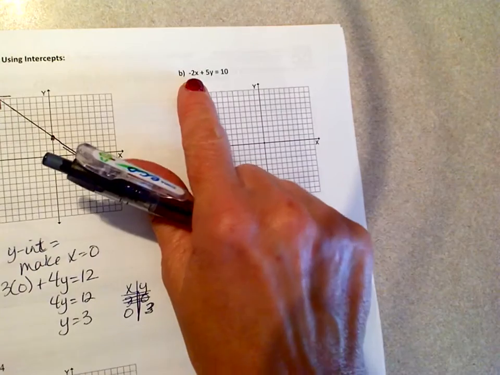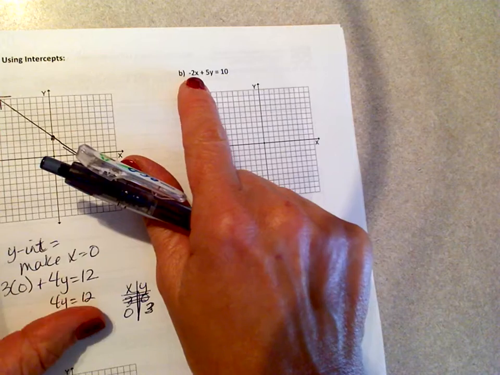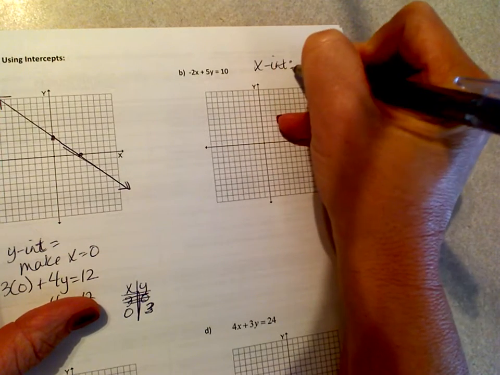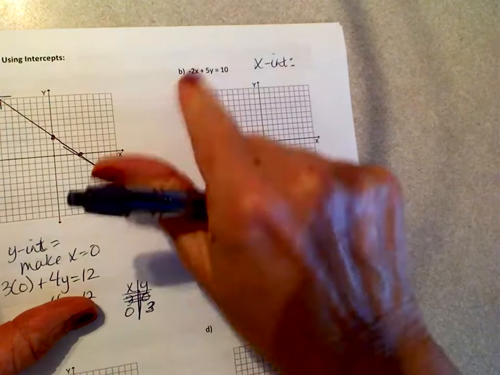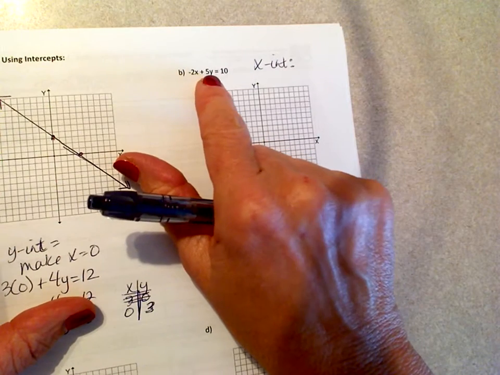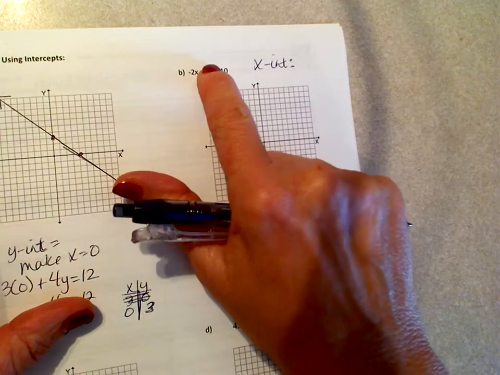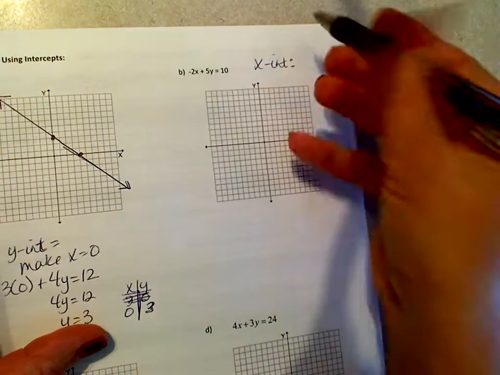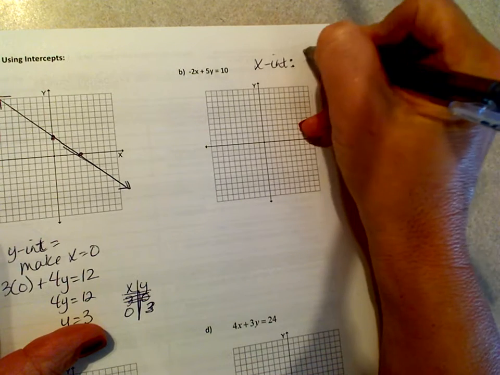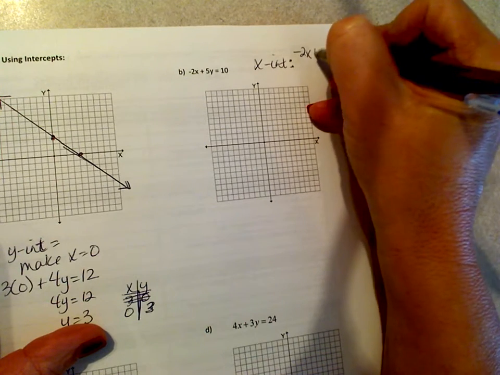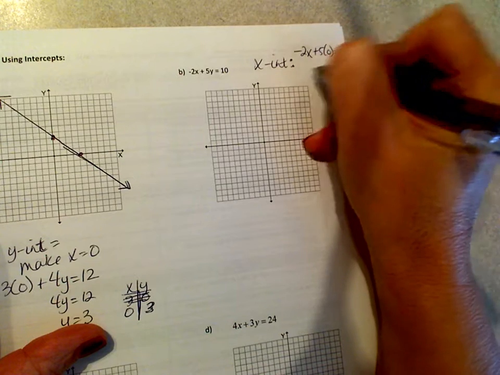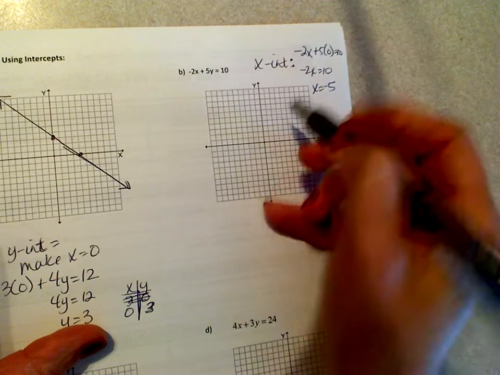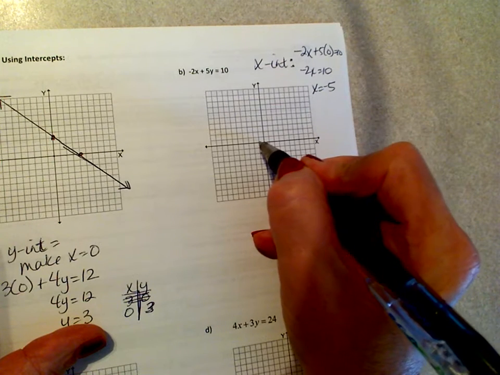B. Now again, to find the x-intercept. So always list those though. The x-intercept, kind of like x and y-intercepts when they're kind of easy. What you can do is your x-intercept, your y is going to equal 0. So you have negative 2x plus 5 times 0 equals 10. So you have a negative 2x equals 10. X is going to equal a negative 5. So your x-intercept is negative 5.